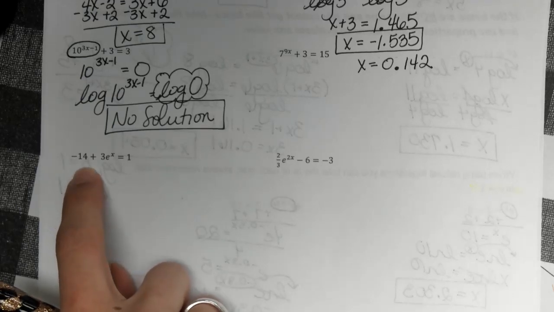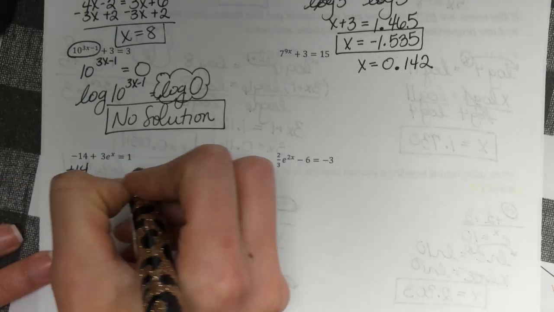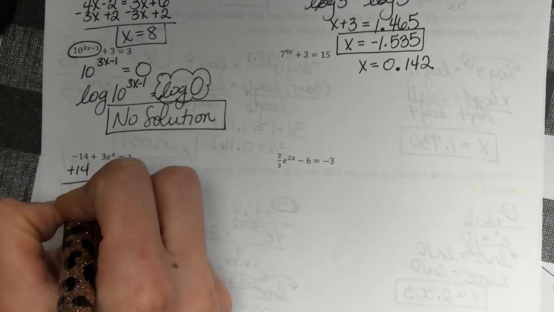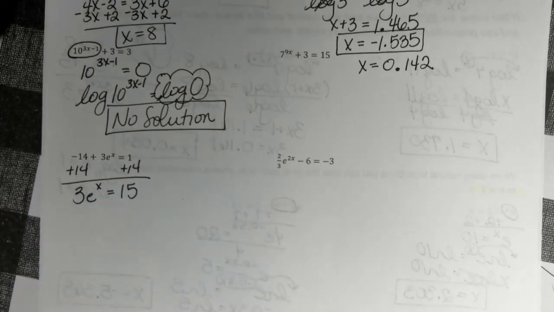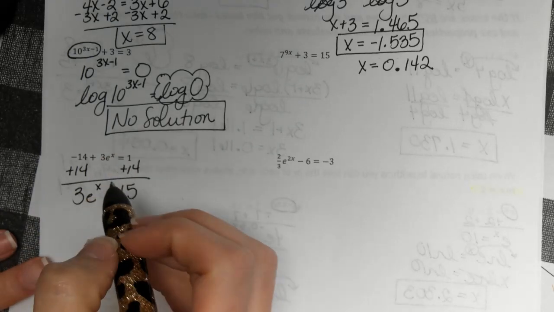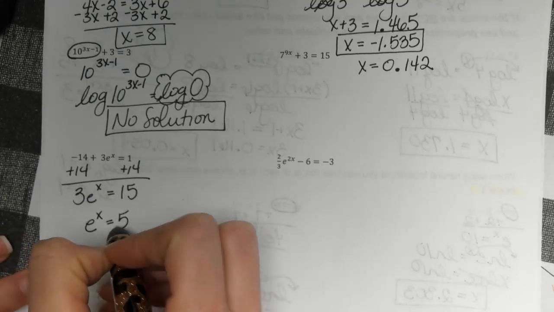Now on this one though, I said we're gonna skip it, but we're going to do it. If you add your 14, you get 3e to the x equals 15. What am I doing then? Divide by 3. As long as you understand you have to divide by 3 and you're not just taking the log of 3e to the x, then I'm good. You would end up getting e to the x equals 5.